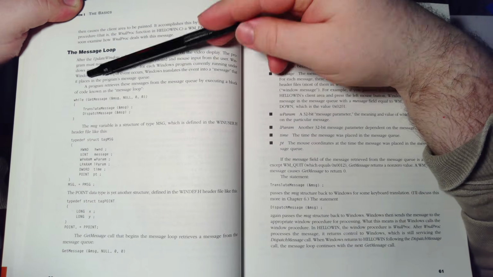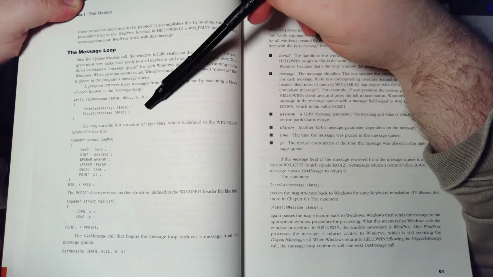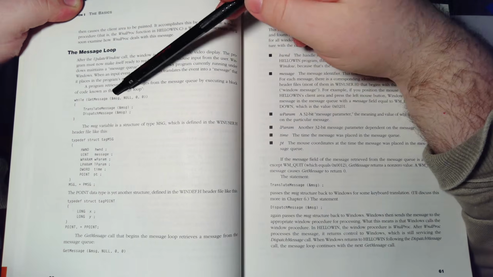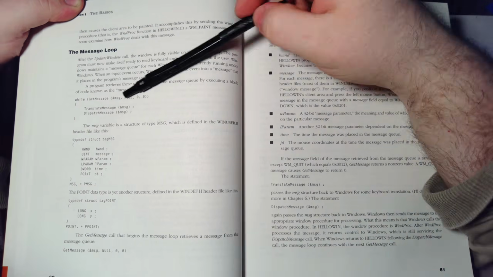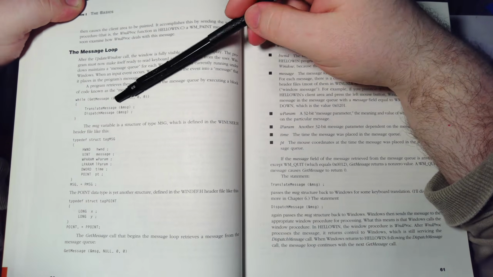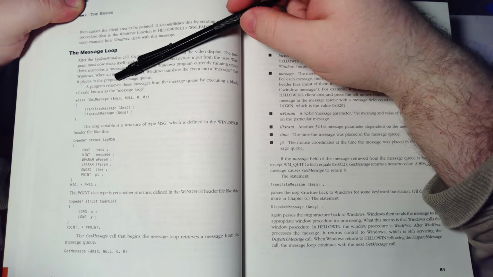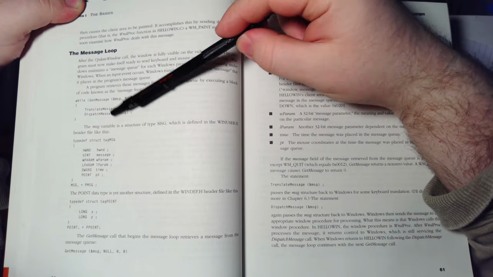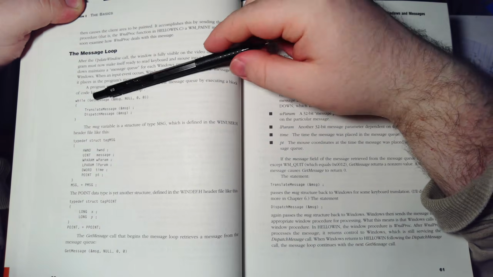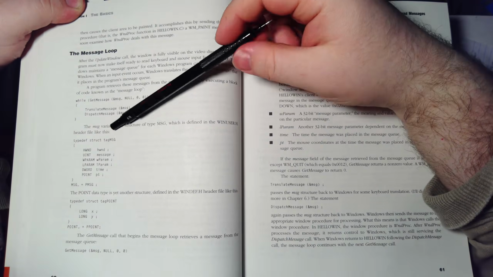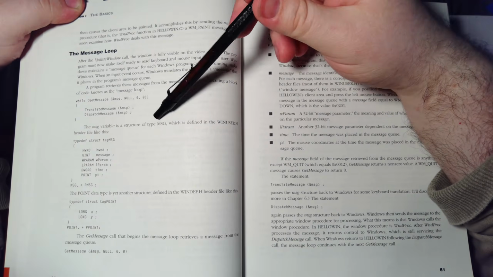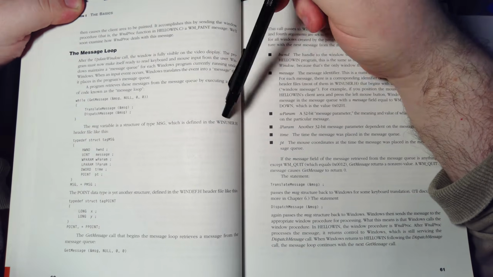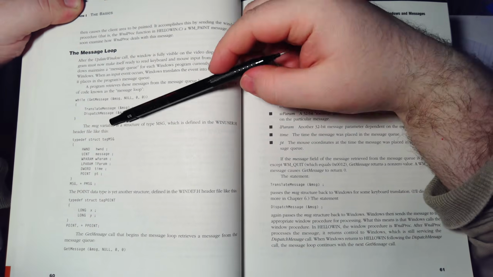Okay, so we have the while GetMessage loop, where we both translate and then dispatch these messages that we get from this function GetMessage, and we loop forever until we get a quit message. The message variable is a structure of type MSG, which is defined in the winuser.h header file like this.